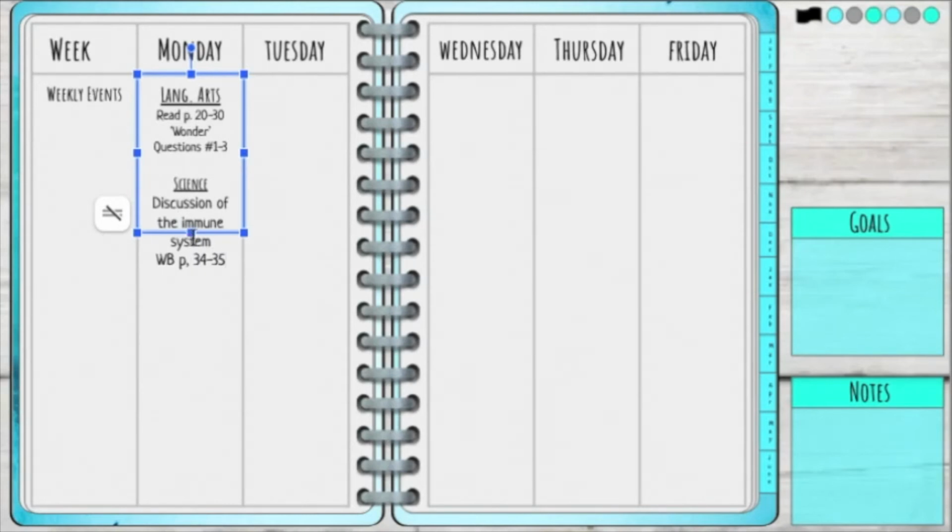So for language arts, I just put a simple, what pages are we reading? What comprehension questions might we be answering? Science, what are we discussing? What workbook pages will we be working on? And then I said, all right, next we might have our resource. Sometimes we have resources in the morning, sometimes we have them in the afternoon.